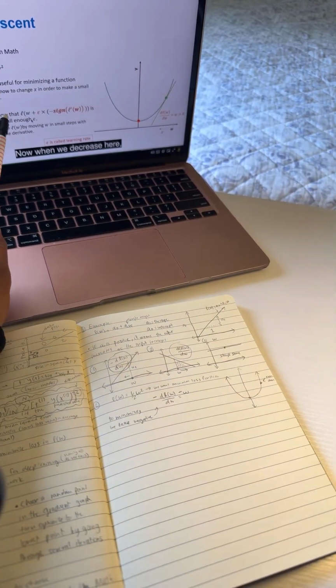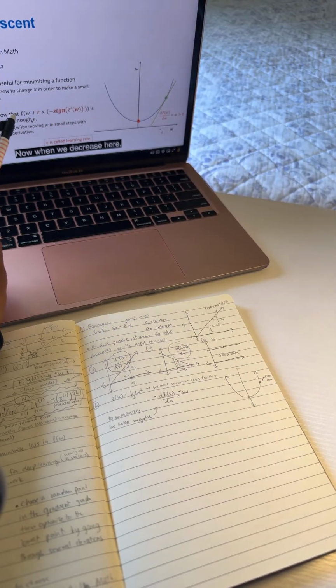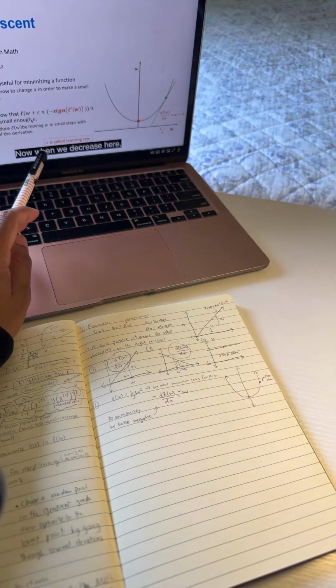The derivative is still useful for minimizing a function because it tells us how to change x in order to make a small improvement in y. For example, we know that the loss function plus epsilon, like the error, times the negative sign of the derivative is less than the loss function for small enough epsilon. We can thus reduce the loss function by moving w in small steps with the opposite sign of the derivative.